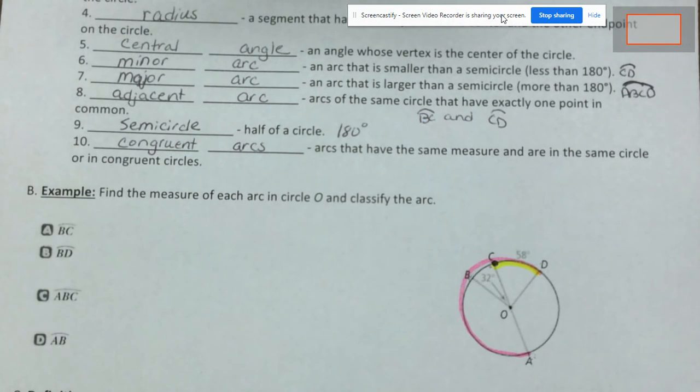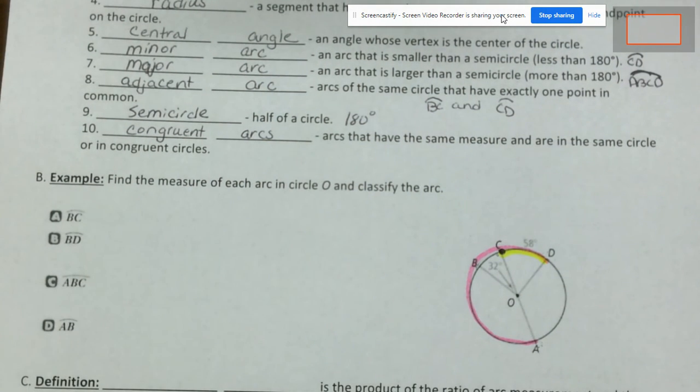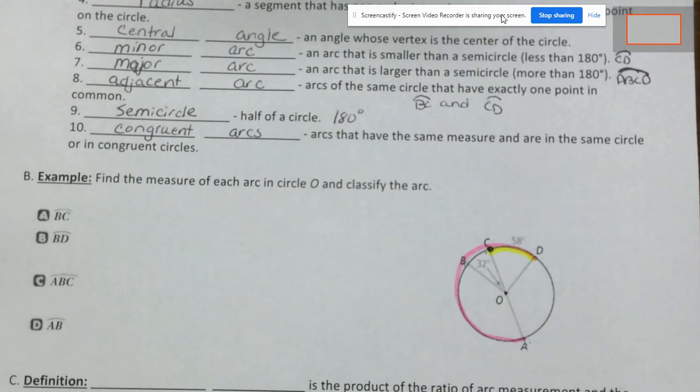And congruent arcs are arcs that have the same measure and are in the same circle or in congruent circles. If we know we have 2 different circles and those 2 circles are congruent, then we could say that you have congruent arcs. So they either measure the same in the same circle, or you have congruent circles and they therefore measure the same.